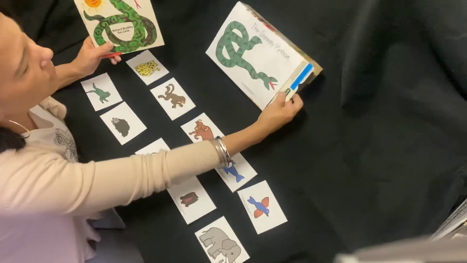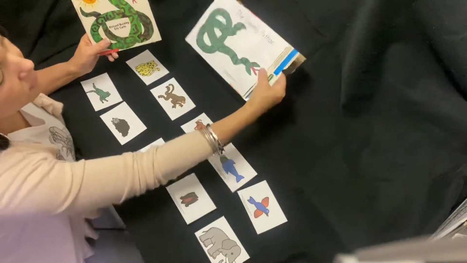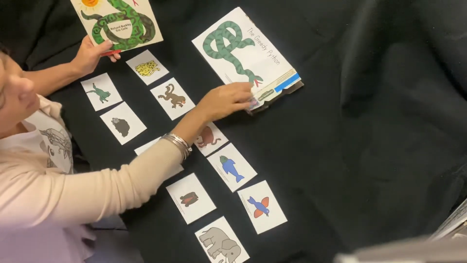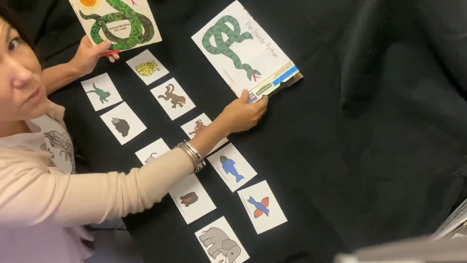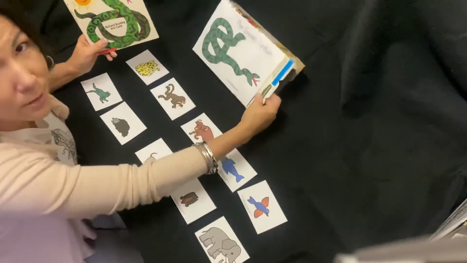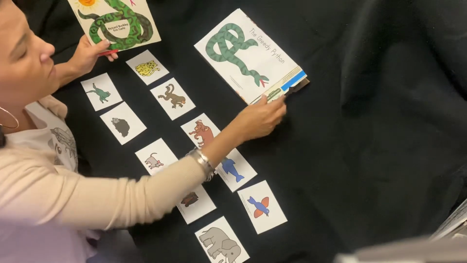I just took the picture of the Greedy Python and I taped it to the front of a cereal box, so that way the mouth was in front by the flaps. So when we feed the animals to the Greedy Python, we're just going to be sticking it into the box. So if you guys want to do this at home, you can do that as well.